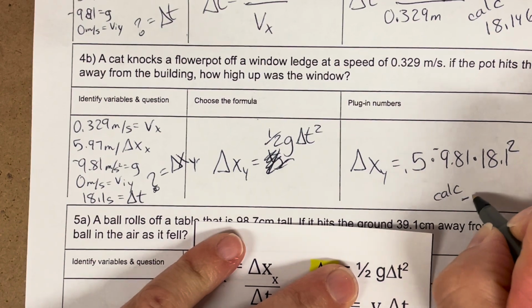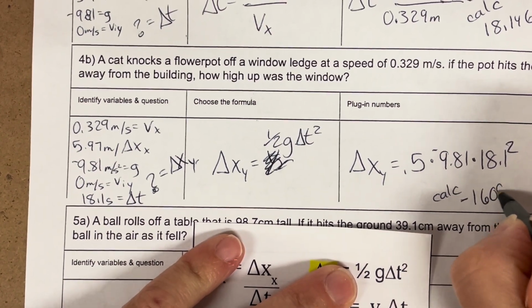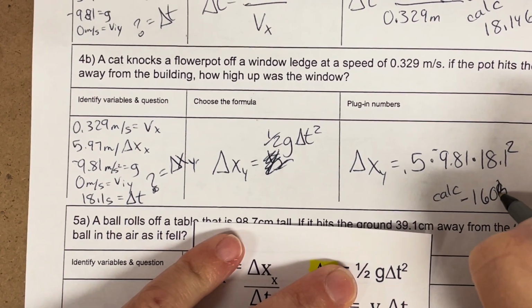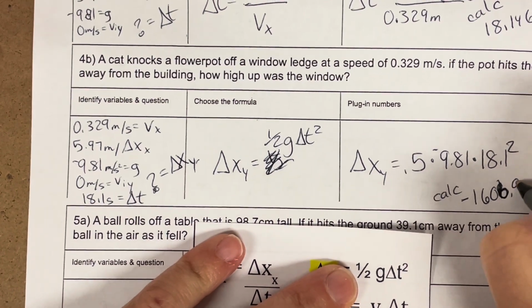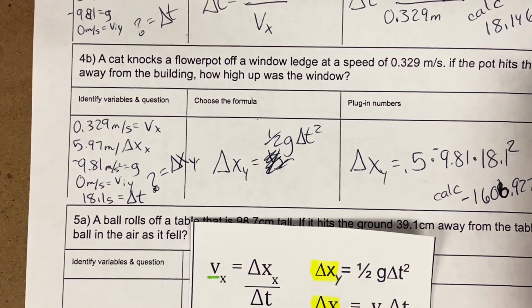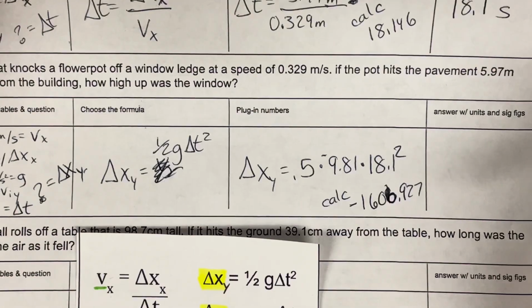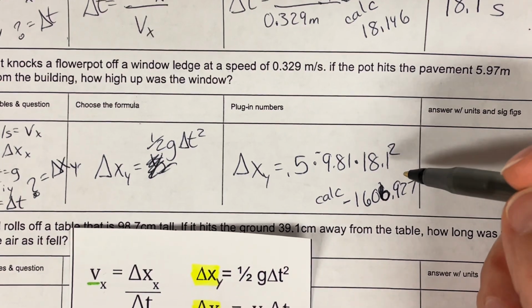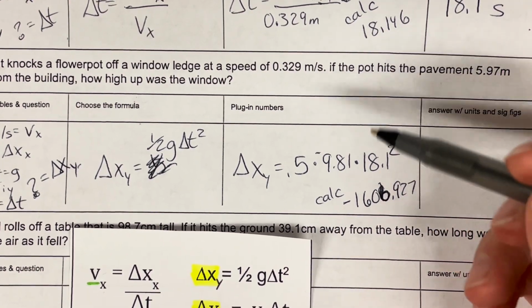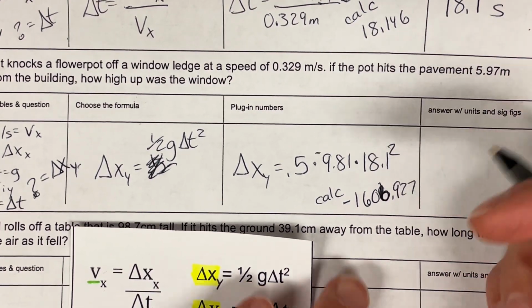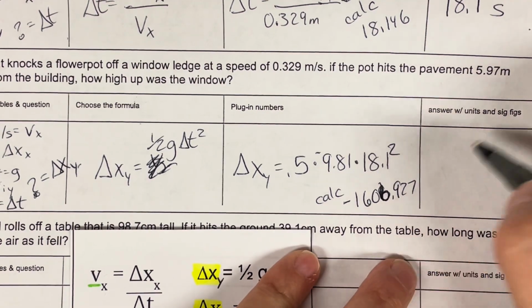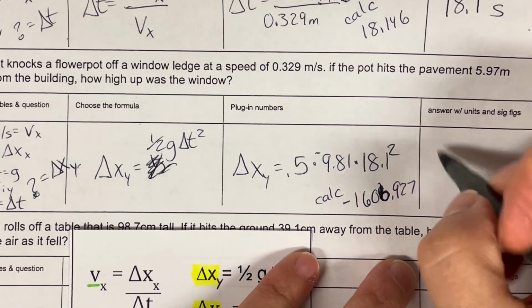Calculator gives us a negative 106.927. So 1,600 feet. Yeah, actually, meters. Actually, yeah, that actually makes sense. Because falling for 18 seconds is a really long time. This is a really tall building. It's like on the 24th floor. Whatever. Here we go.